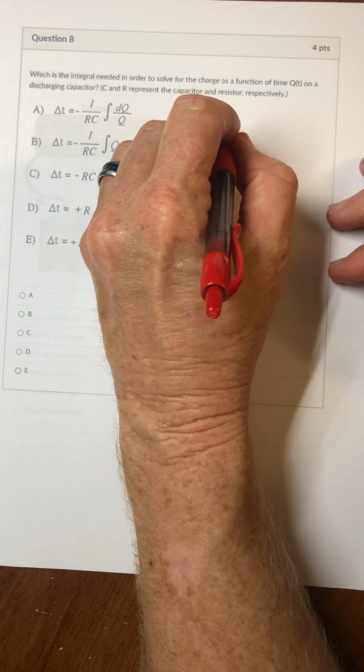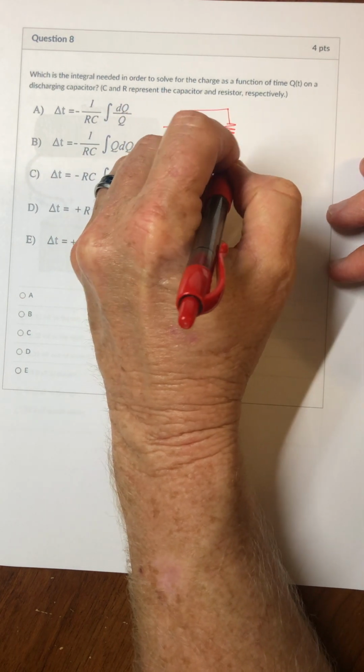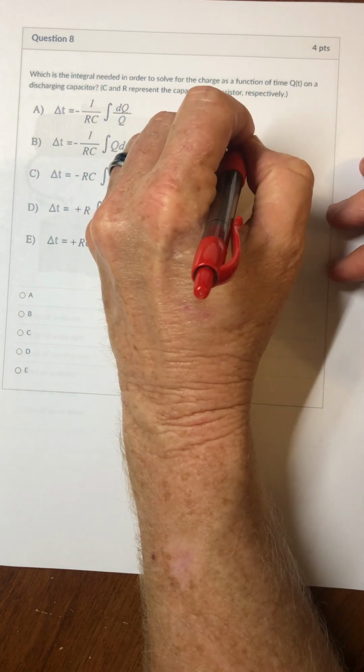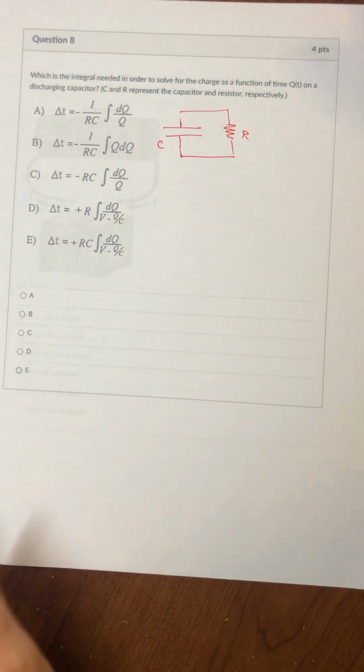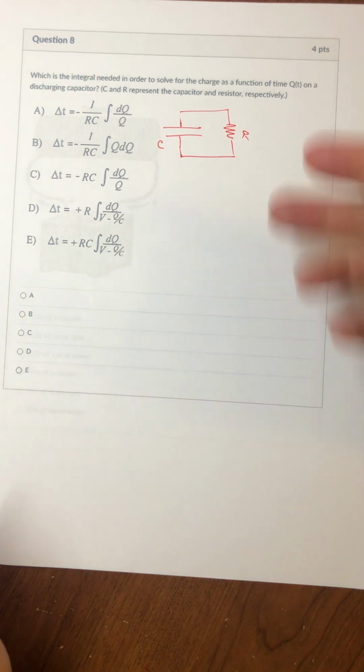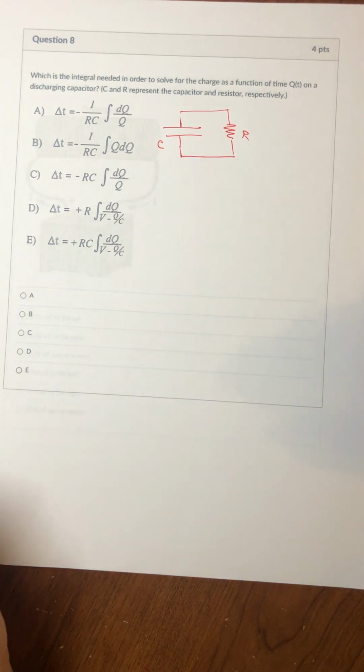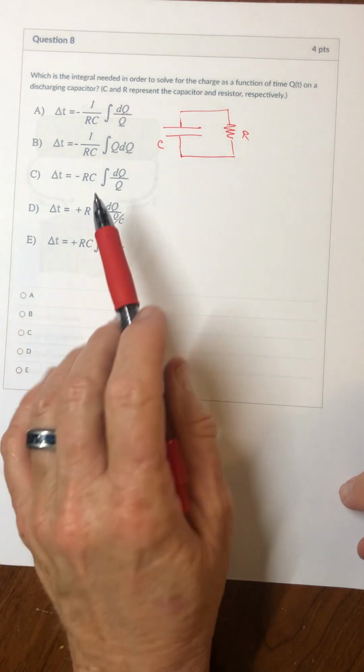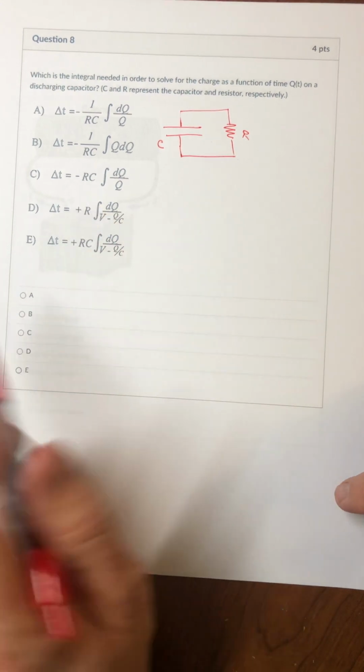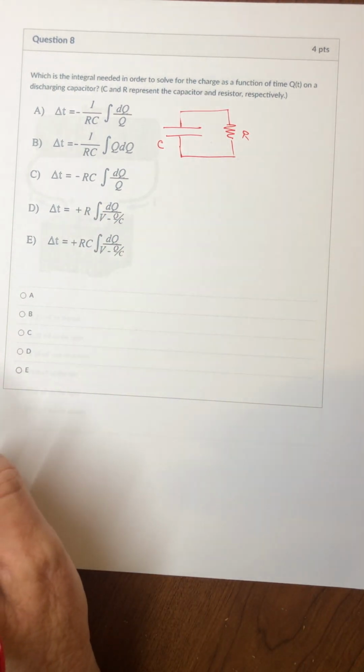Well, I'm not so sure you have to redraw the circuit like I'm about to do. But like I said, I want to use this as an explanation here. We did this in the lecture in the notes, and you could look at your notes. I think we're going to end up coming up with this one if I remember the lecture right, but let me not assume anything.